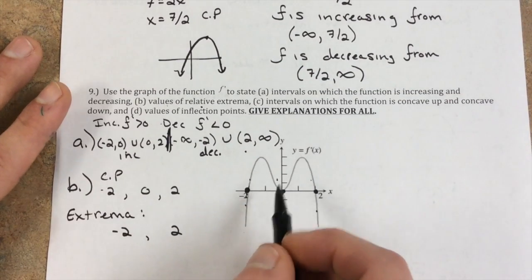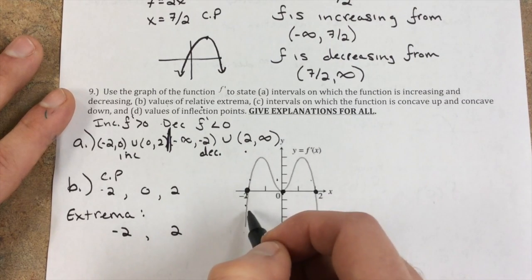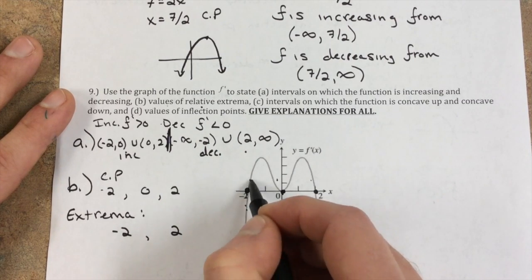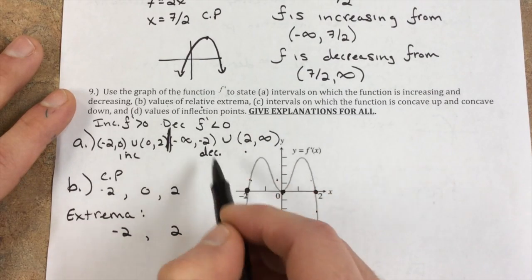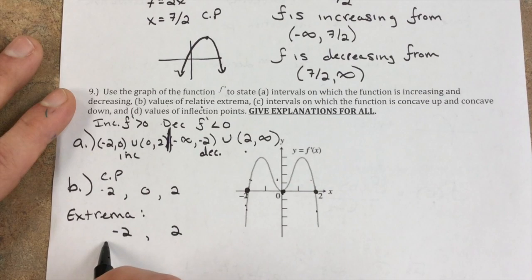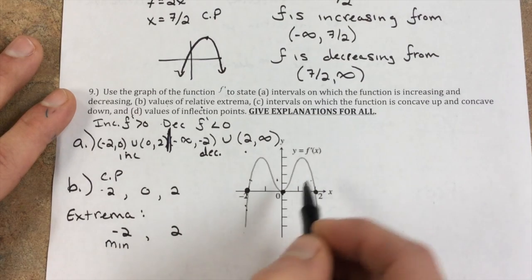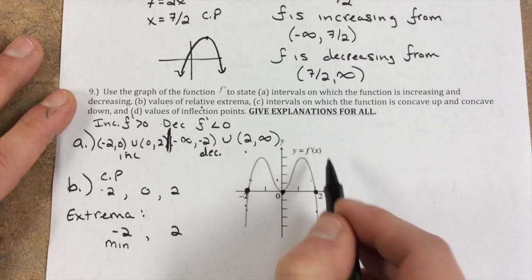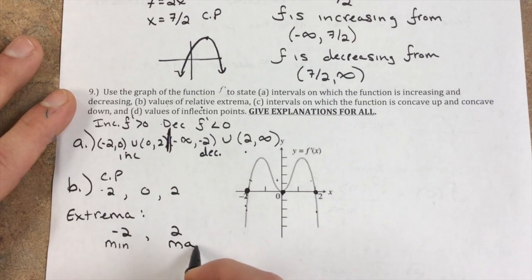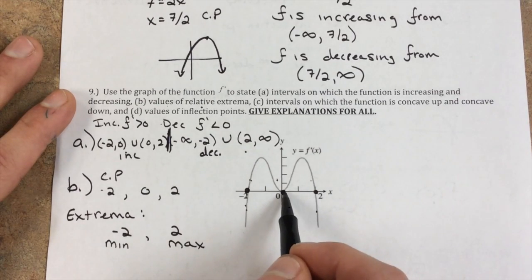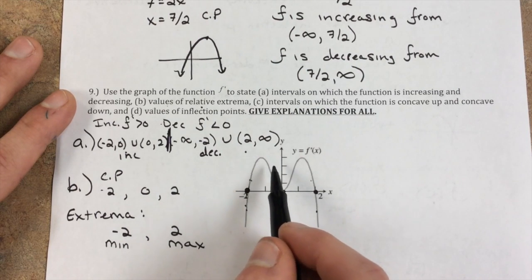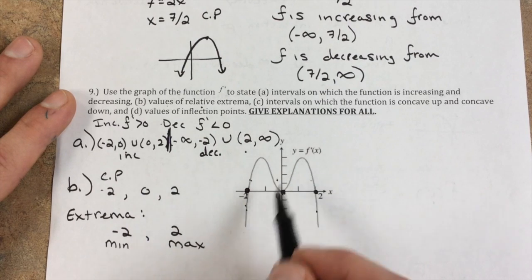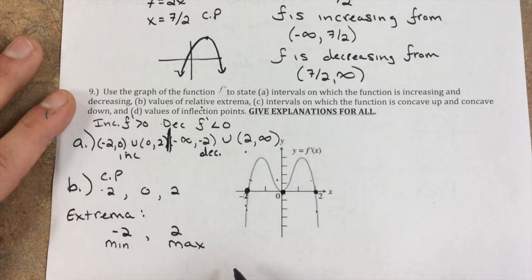And in fact, I can state, if I'm going from decreasing to increasing, that gives me a min. If I'm going from increasing to decreasing, that gives me a max. If I'm at 0, this is going from increasing to increasing, so it doesn't change there. So I don't have an extreme value at 0.